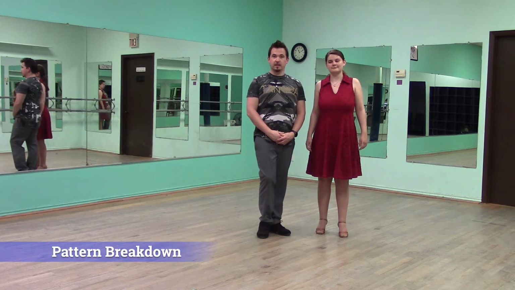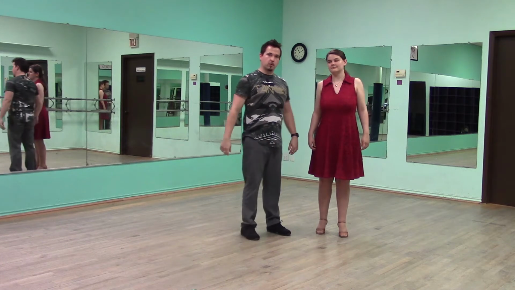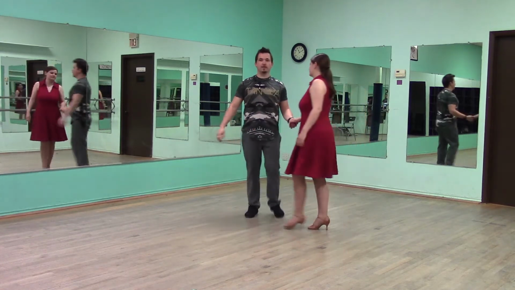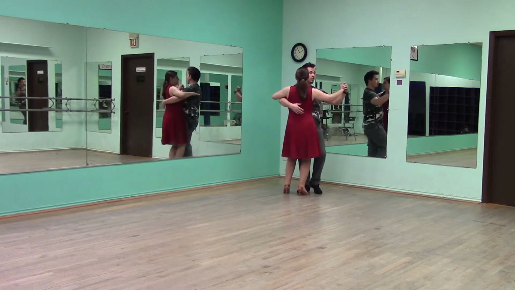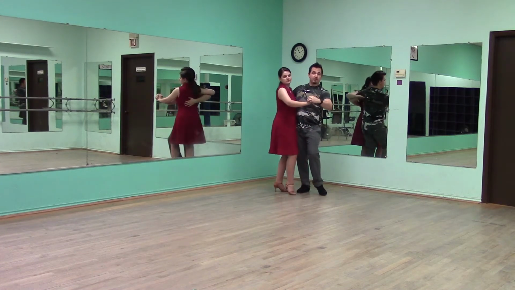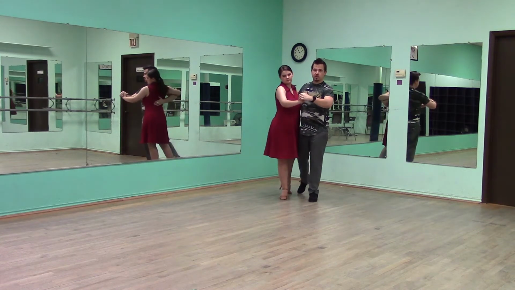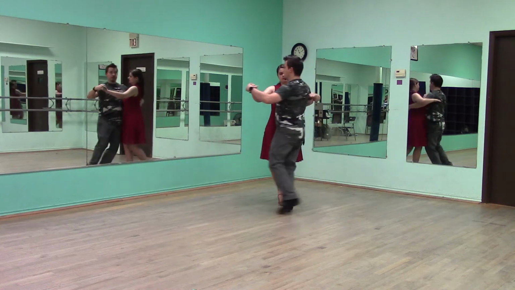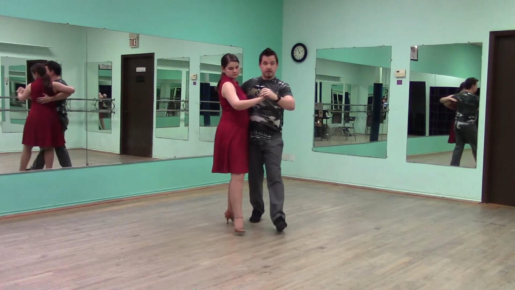All right, let's go ahead and break down this pattern. It's a little bit of a doozy. We have some alternative timing. So let's start off back here. We'll start in closed and we'll snap to promenade. 7, 8. And we have 1, 2 is a slow. We're going to do a promenade pivot for 3, 4. Land for your 5, 6, 7, 8.